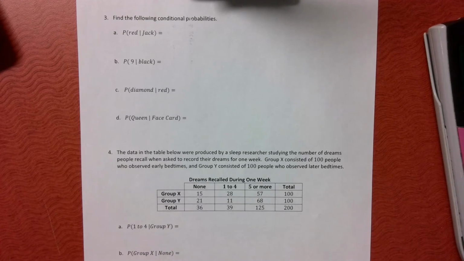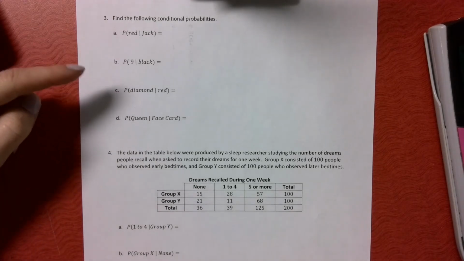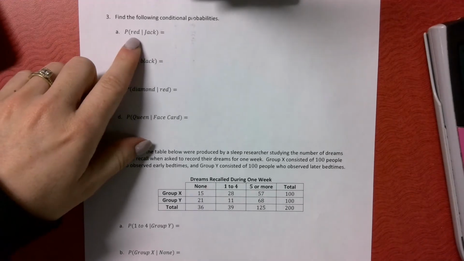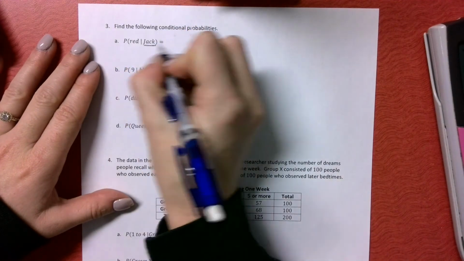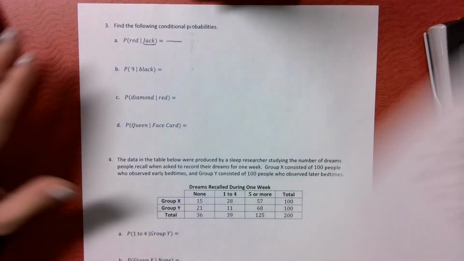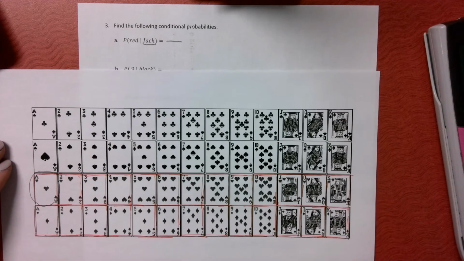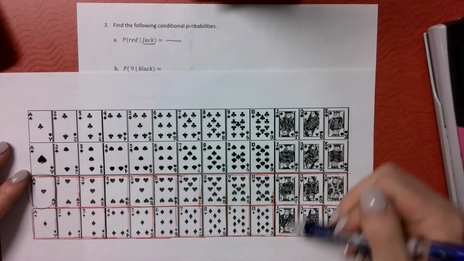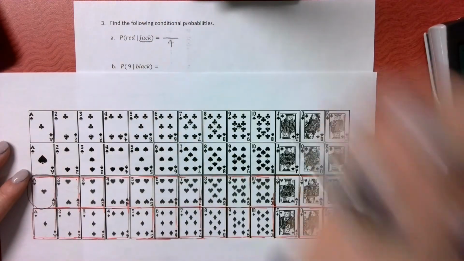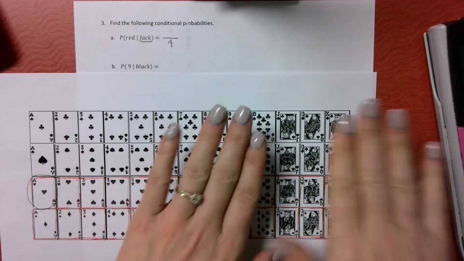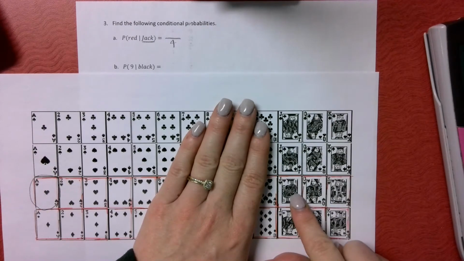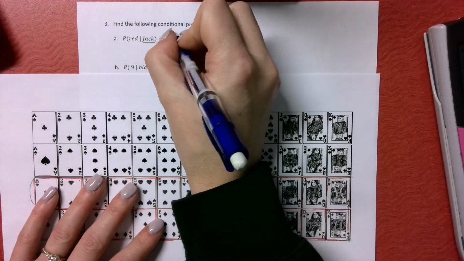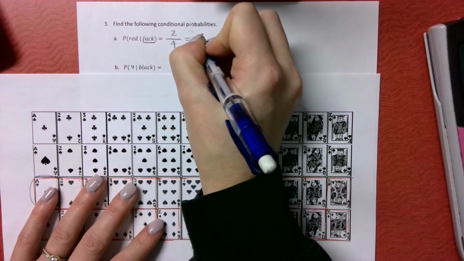Okay, question 3 is asking us to find some conditional probabilities looking at cards. So part A says find the probability that it's a red card given it's a jack. So the condition is that it's a jack. So I'm going to start with looking at my cards and counting how many jacks there are. It looks like there are 4 jacks. So just looking at those 4 jacks, only focusing on your jacks, how many of them are red? Well, it looks like only 2, which is 50%.